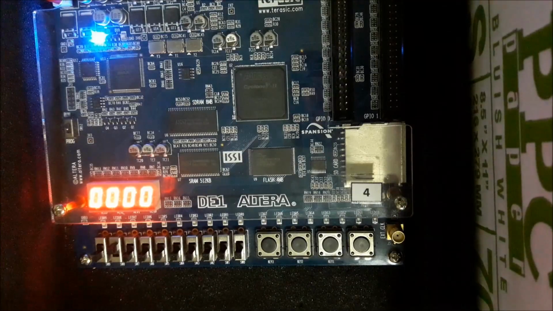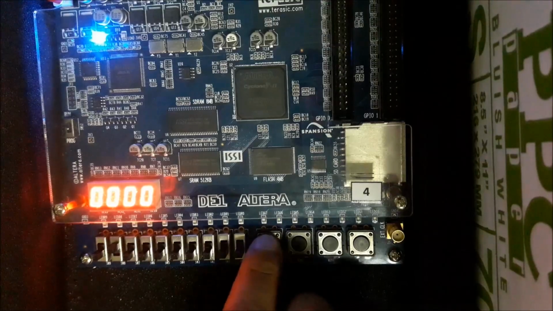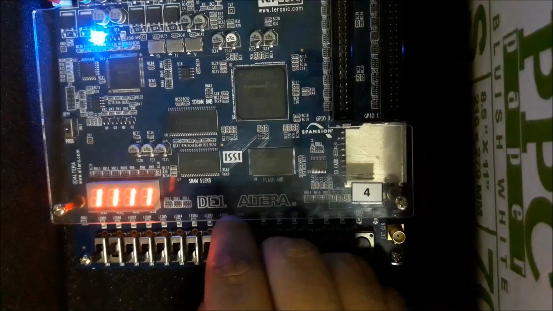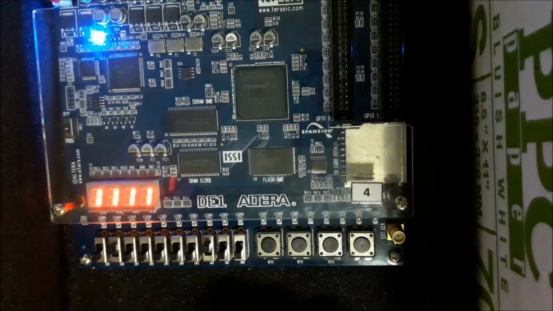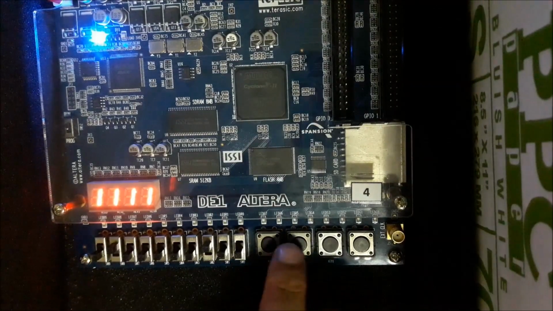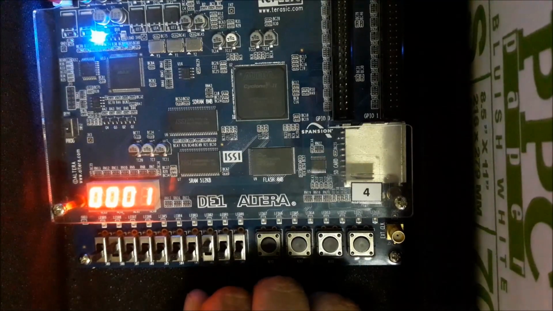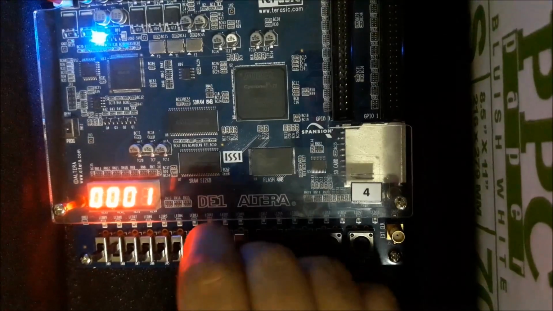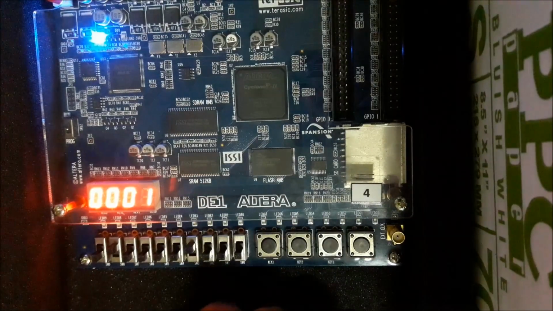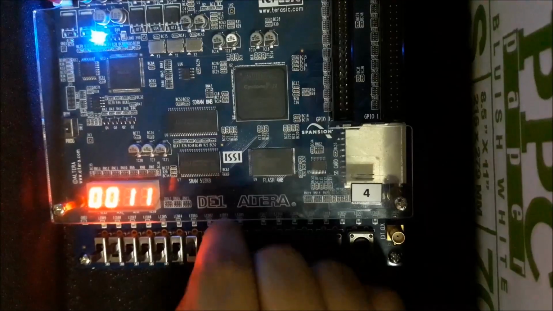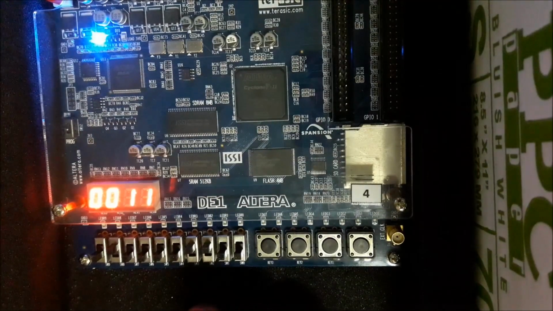When switch 3 is down and switch 2 is down also, the bitwise operation NOT is executed. When switch 3 is down and switch 2 is up, the bitwise AND operation is executed. Next, when switch 3 is up and switch 2 is down, the bitwise OR operation is executed. Lastly, when both switches are in up position, the bitwise XOR operation is executed.